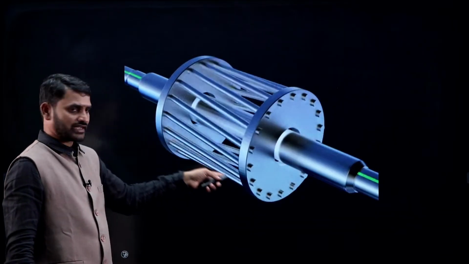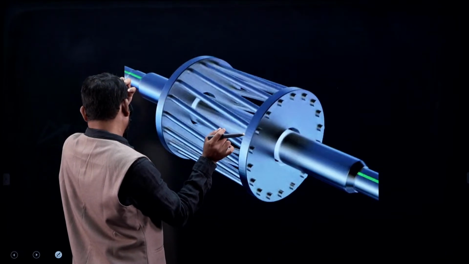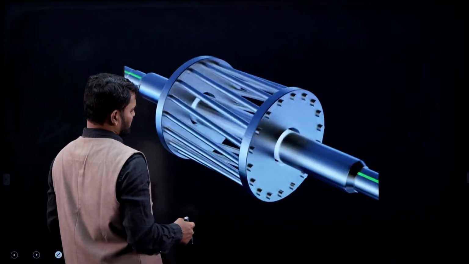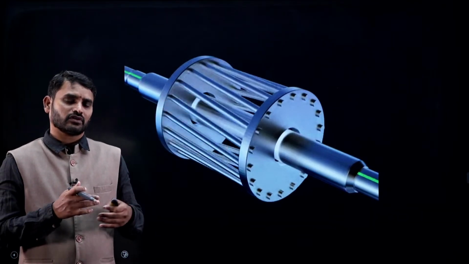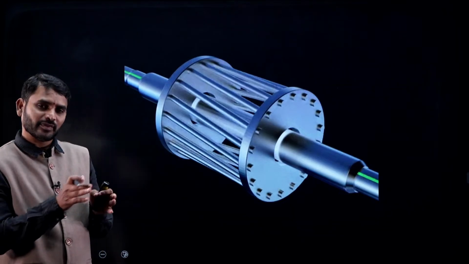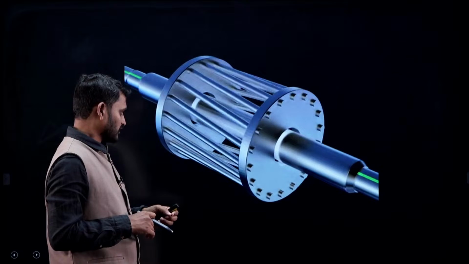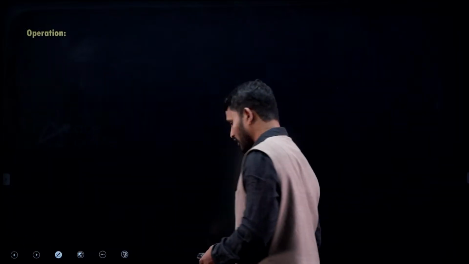This is how the squirrel cage rotor looks like. You can have insulated laminated sheets. You can bring them together, and it looks like a squirrel cage rotor, a cylindrical body. You see the slots are inclined to avoid cogging at the starting. Generally the slots in the rotor will be made inclined to avoid the cogging. Cogging is a magnetic locking, right. So to avoid that we will be using these inclined slots. So let us discuss the operation and we will move on to some questions.